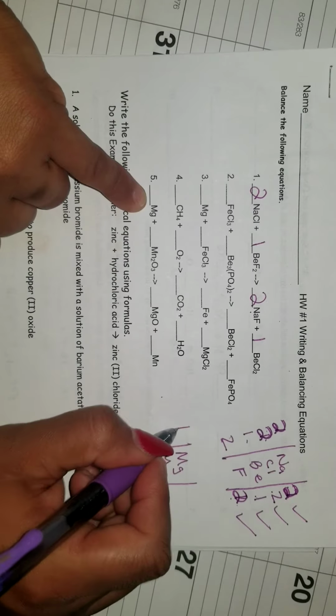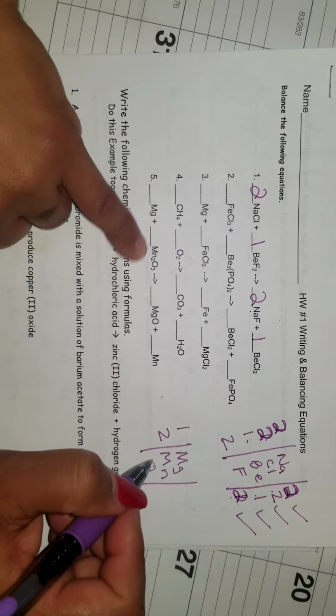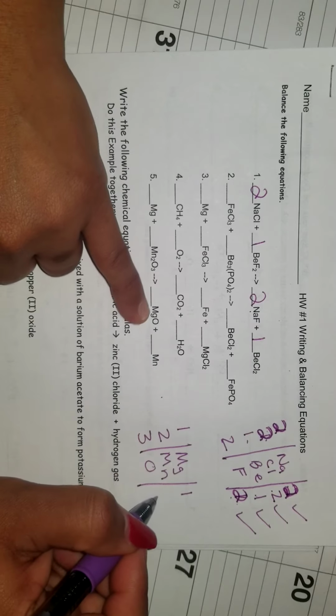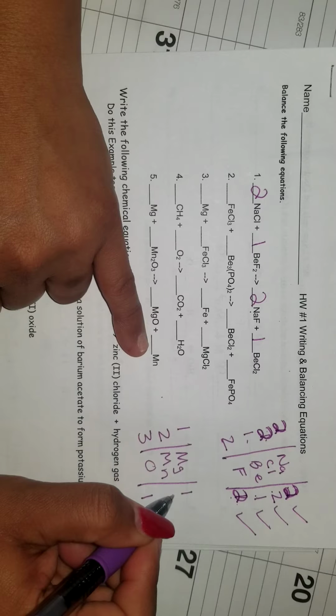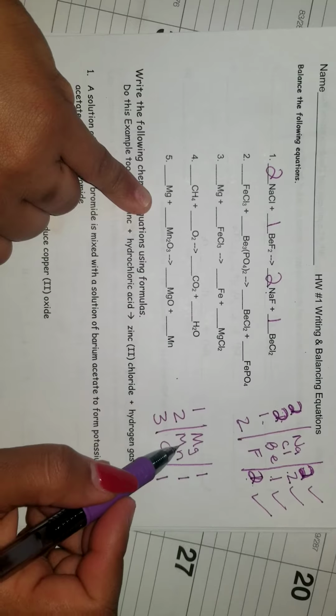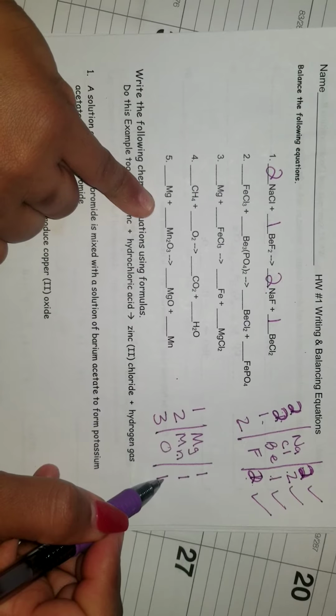1 times 1 is 1. 1 times 2 is 2. 1 times 3 is 3. 1 times 1 is 1. 1 times 1 is 1. 1 times 1 is 1. I am not balanced. I need some more Mns and some more oxygens.